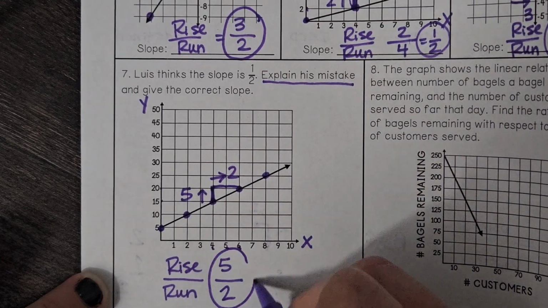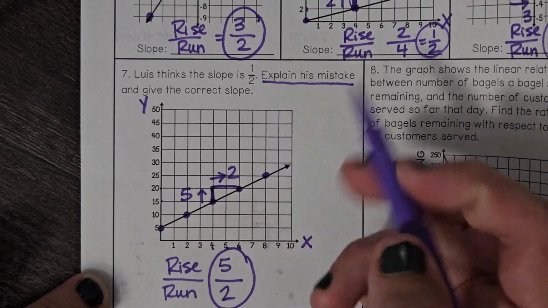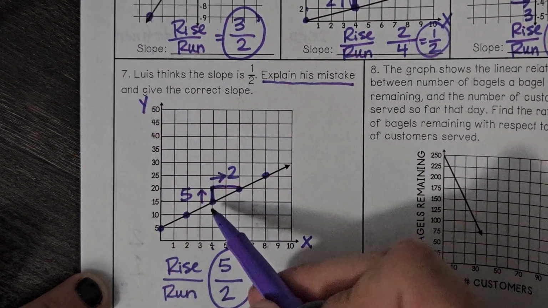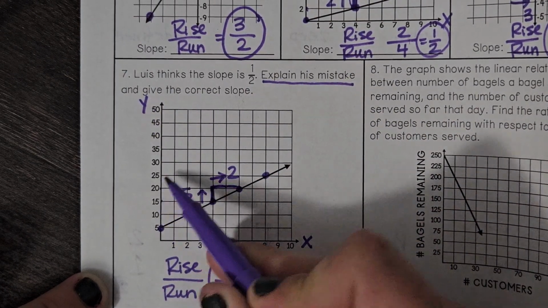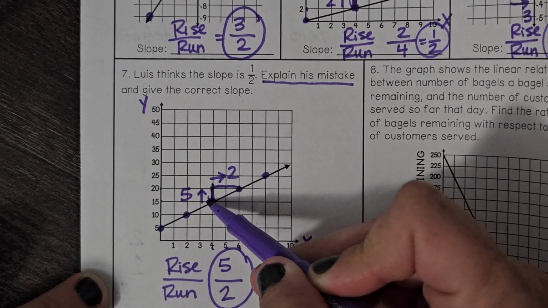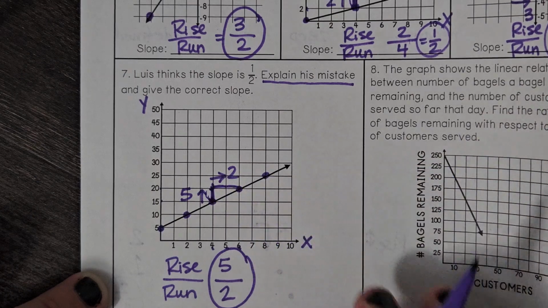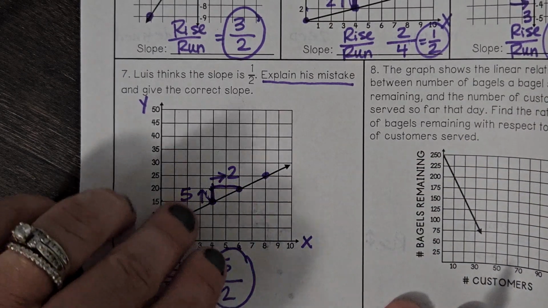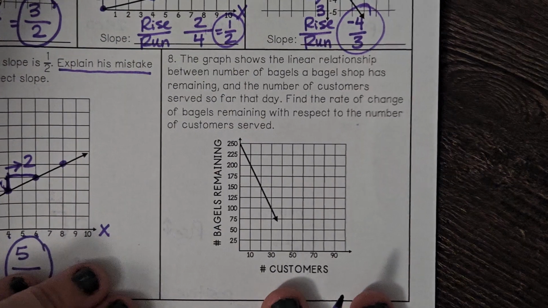So that is going to be my slope, 5/2 instead of this 1/2. Because Lewis forgot that his scale was going by 5. So when he saw that he was just going up 1 space, he just assumed that it was just going to be 1/2. But we have to make sure that we see those scales.